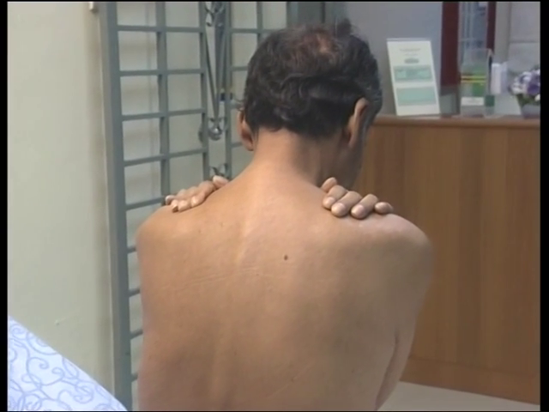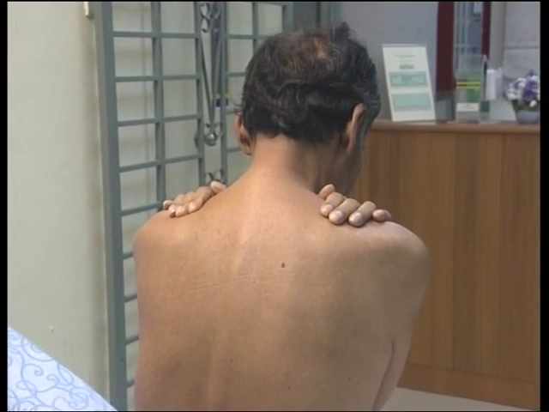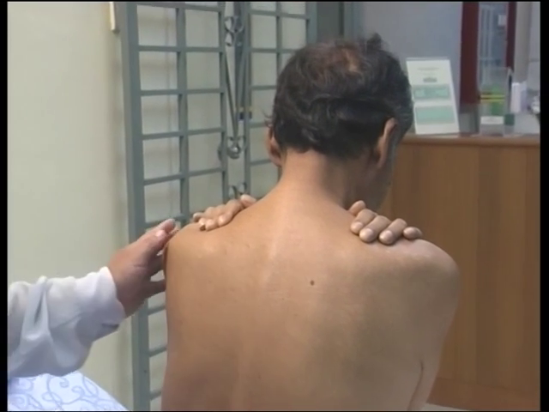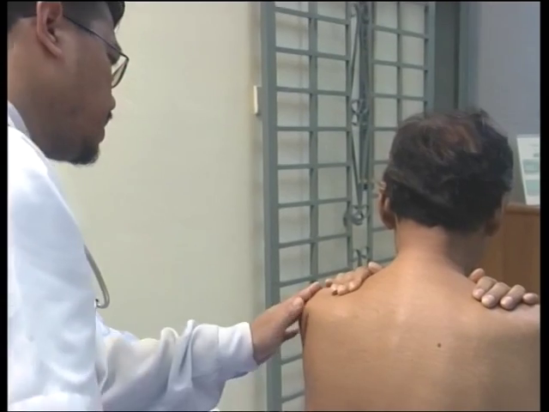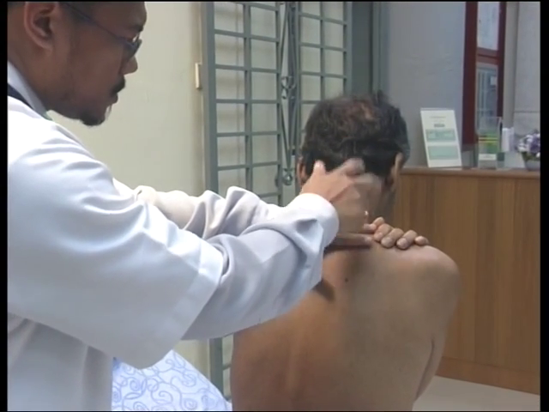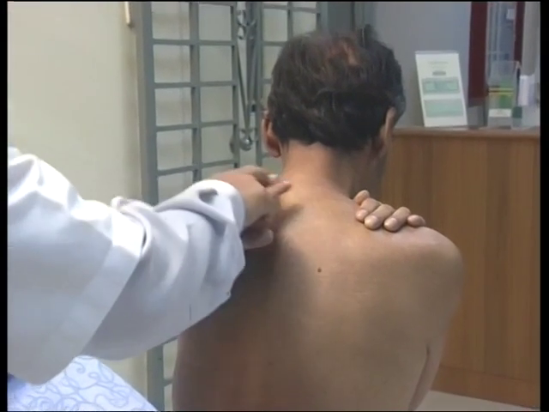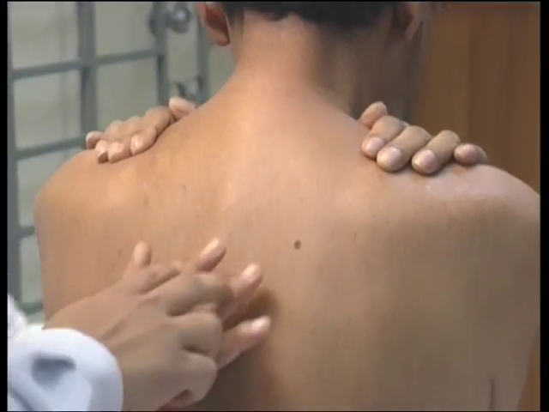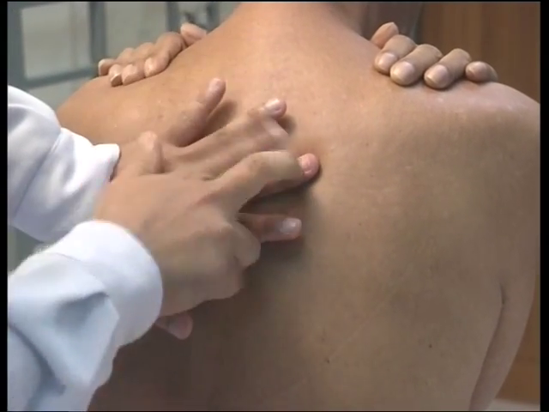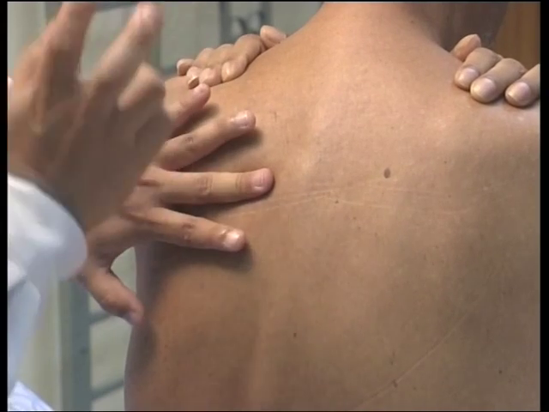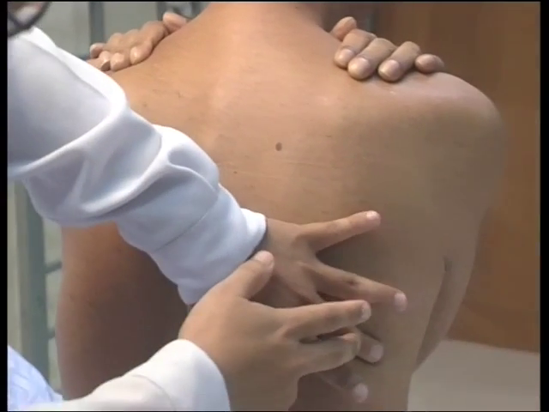Finish with palpation. Now you have to do your percussion. Start from the upper zones, followed by middle zones, and then the lower zones. Try not to percuss on the scapula.